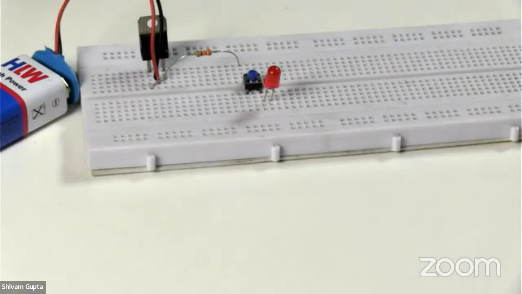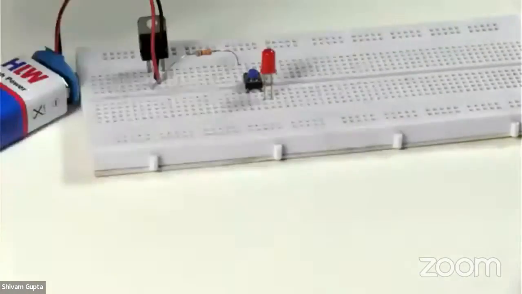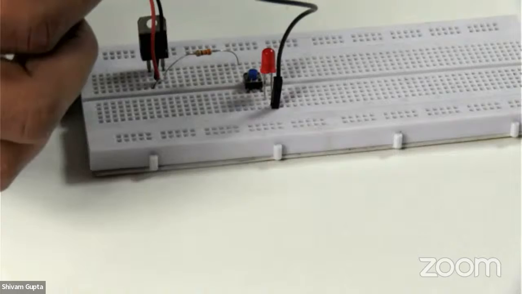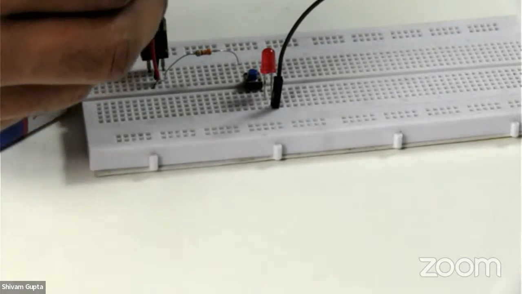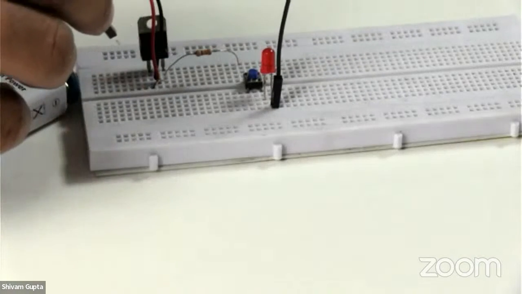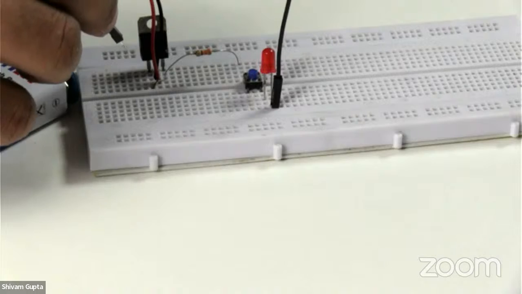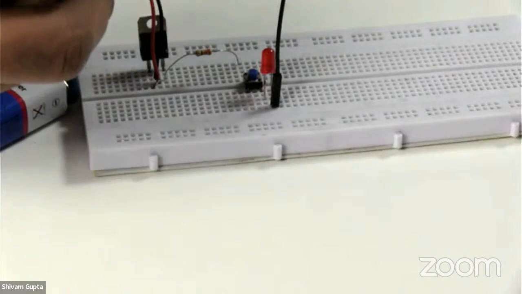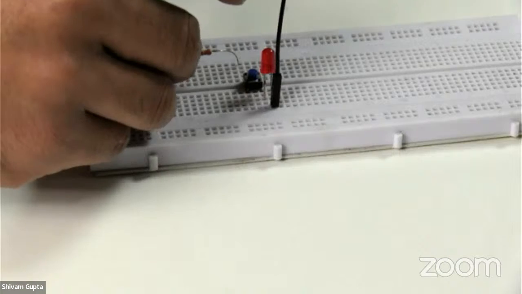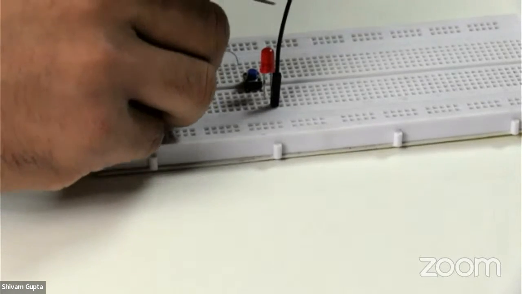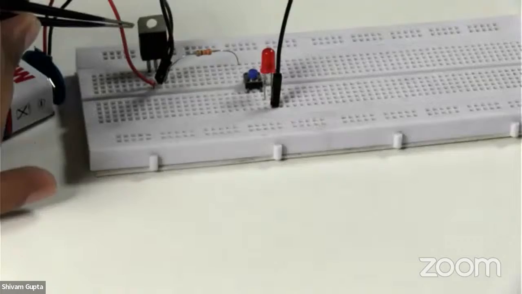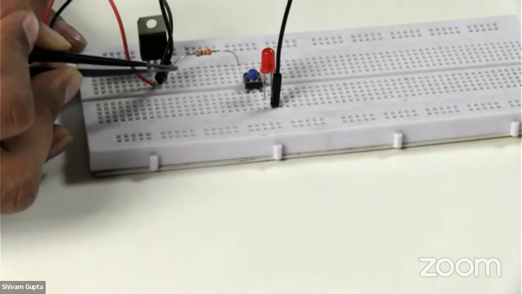Now we will take one wire. I will be taking a branch, and now I have connected one of the legs to the negative leg of the voltage. Like you can see.